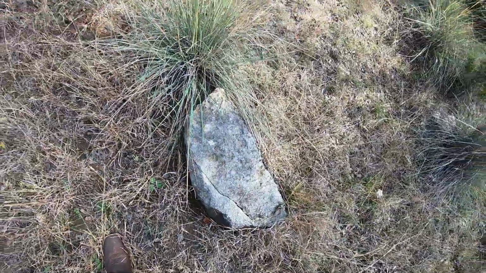And here's another example of mechanical weathering in action. So there's one more form of weathering, and that is biological weathering, where rocks are broken up by either plants or animals.